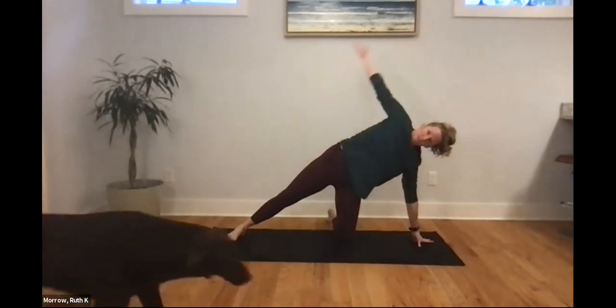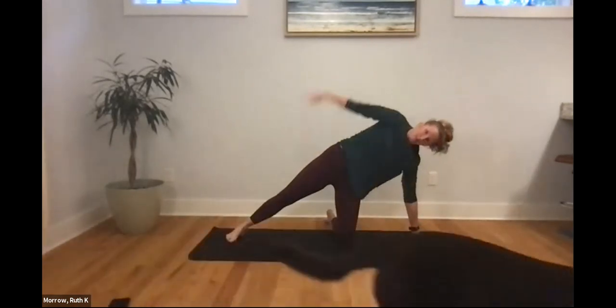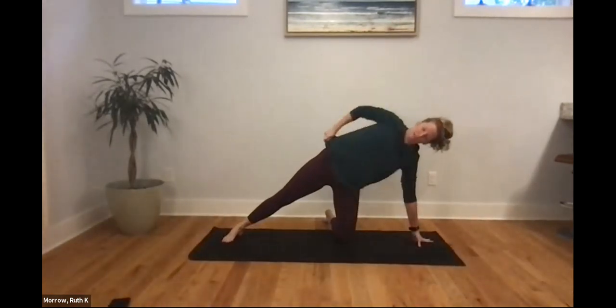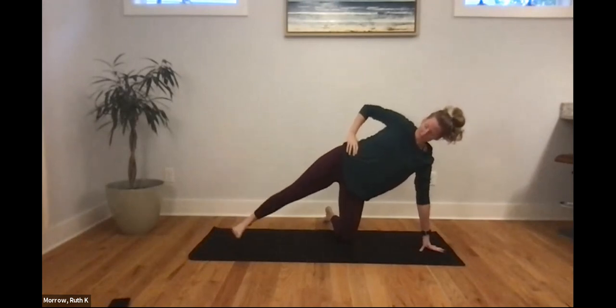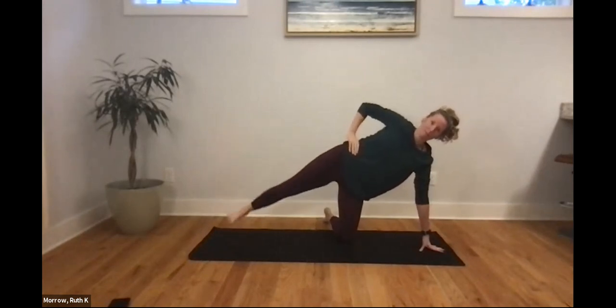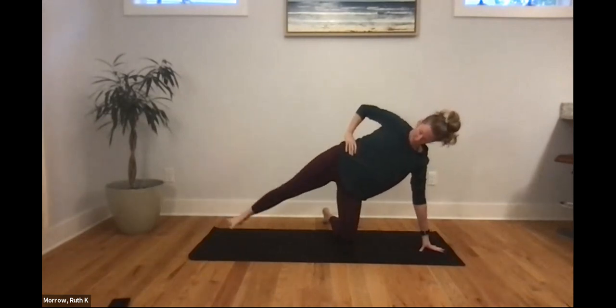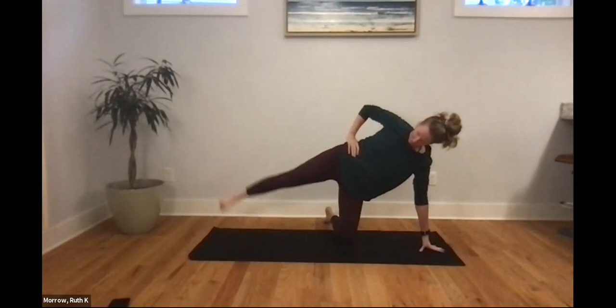One direction and the other. Good. Now bring your right hand onto your hip. Flex your right foot. See if you can lift your leg up hip height and lower it to tap the mat. Little hip strength. For 3, 2, and 1.